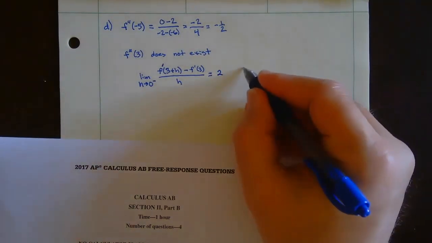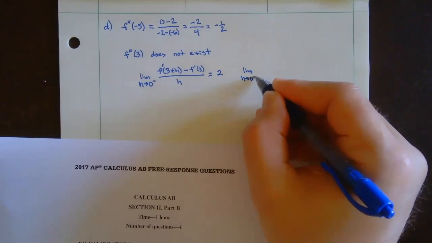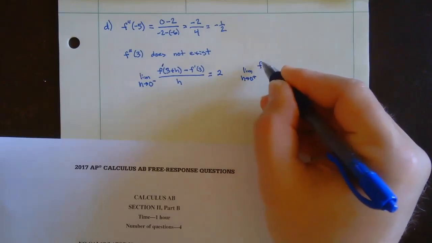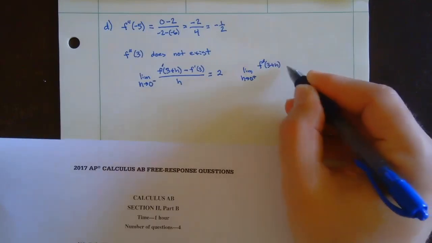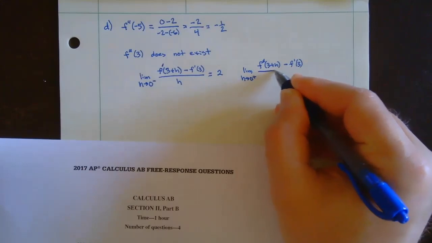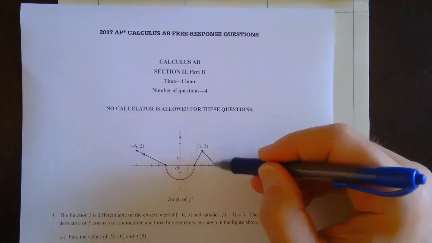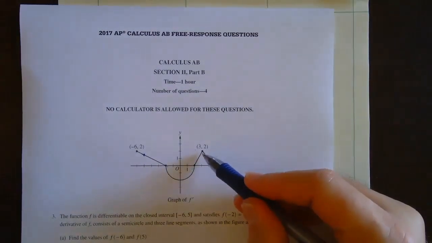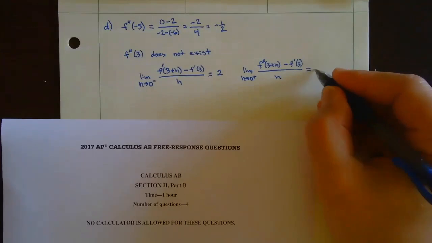Then we could also say the limit as h approaches 0 from the right of f prime of 3 plus h minus f prime of 3 over h. And that would be the slope for this one, which is going to be negative. We're going to go down 2 and right 2, so that'd be a slope of -1.